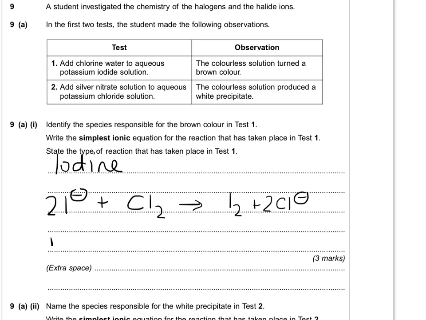State the type of reaction, displacement or redox would be fine. Either or. Remember, the chlorine is displacing the iodine. It's also a redox reaction because the iodide is getting oxidized to iodine, and the chlorine is getting reduced to chloride.